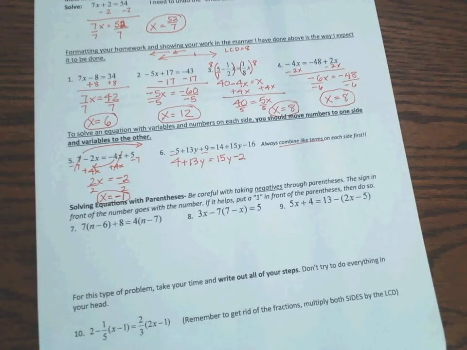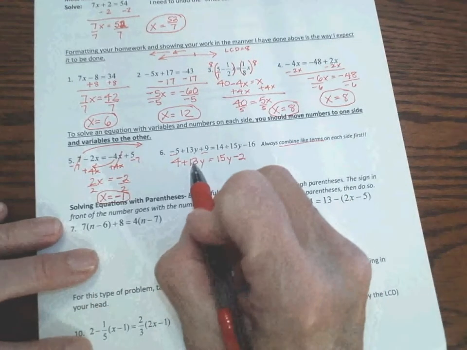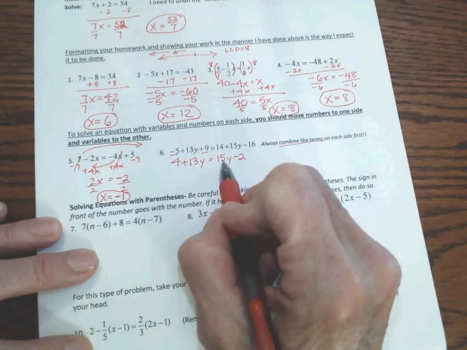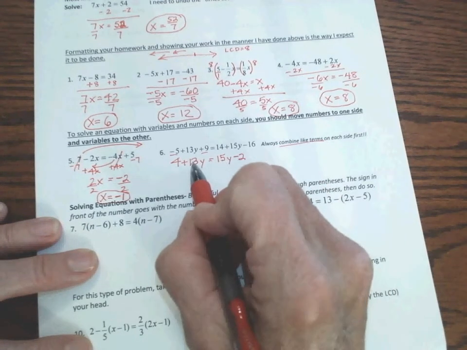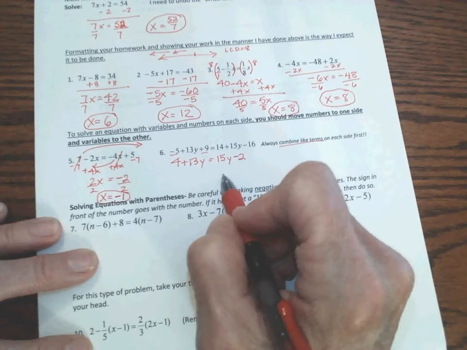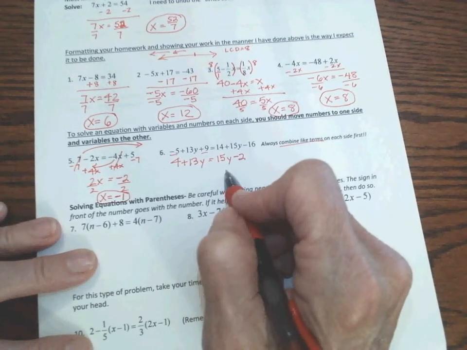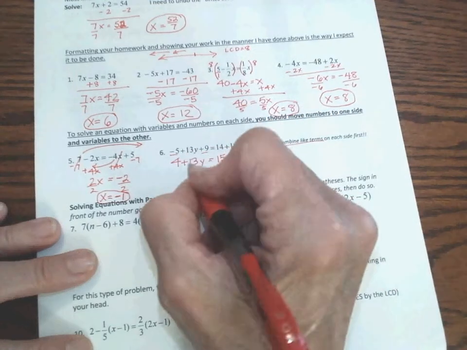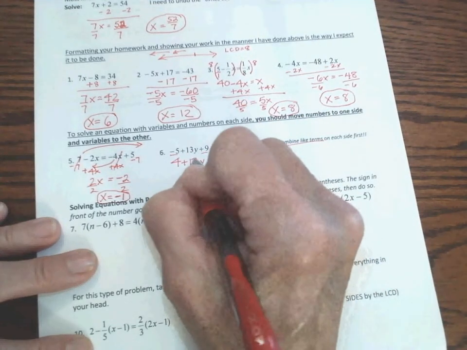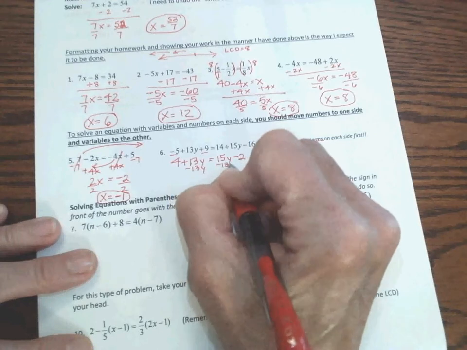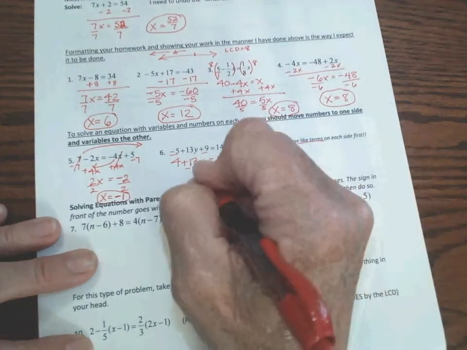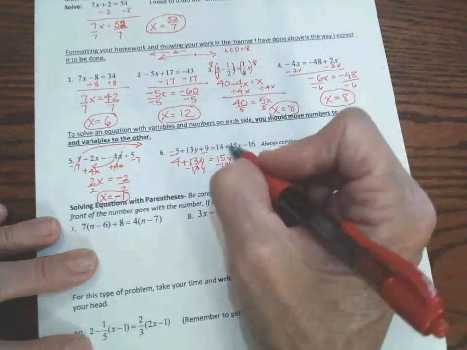Now decide which way you want to go with your variables and your numbers. This time I would take the 13 and move it to the 15, because that way my answer is going to end up being positive. Because I have a 15 and take away 13, I'll still have a positive number. It does not matter, but you have to be careful with your signs. So I'm going to take the 13 and move the 13, so it's -13y on both sides. Okay? So the 13s are gone.